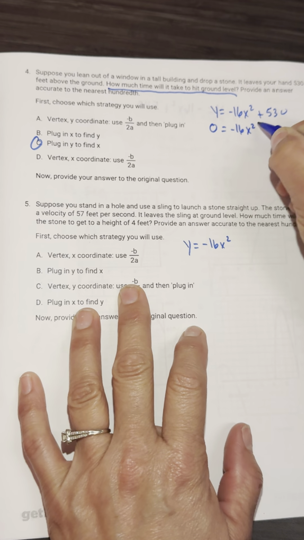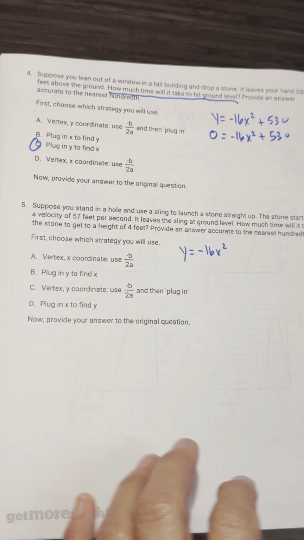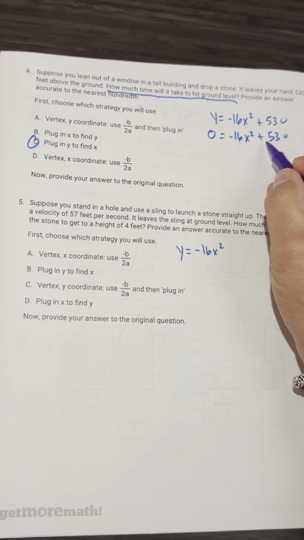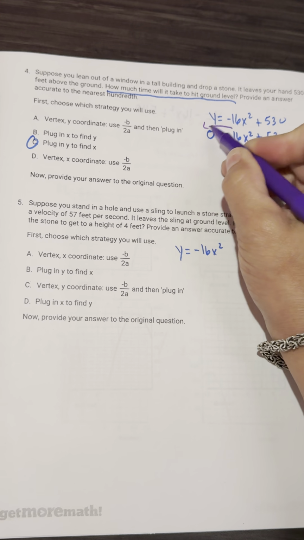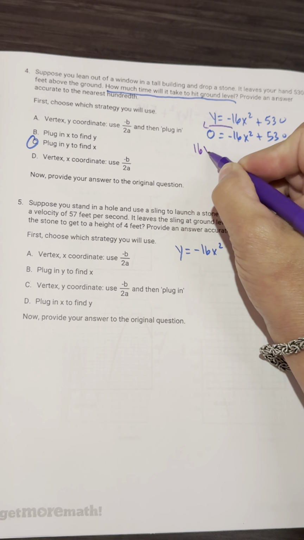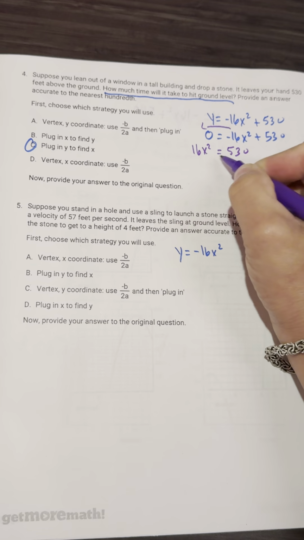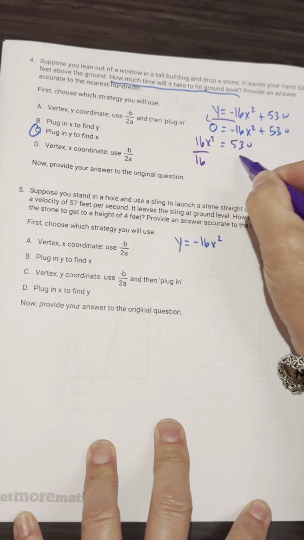Can we solve this equation using algebra? Yeah, there's no x in the middle, so this one's a little bit easier to do by hand. The opposite of negative 16x squared is positive, so just move it over or add it. And then the opposite of multiplying times 16 would be dividing.